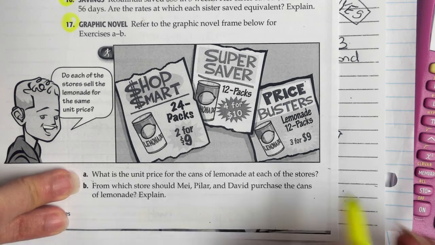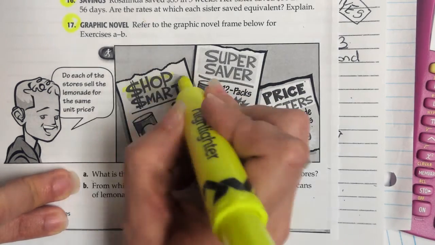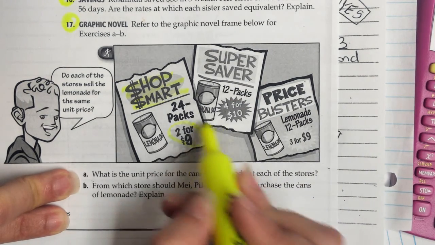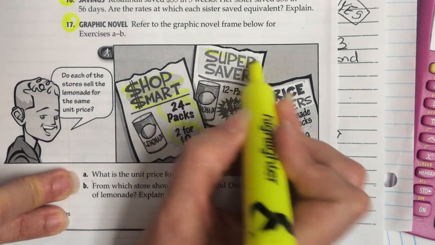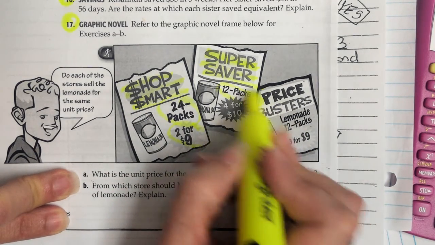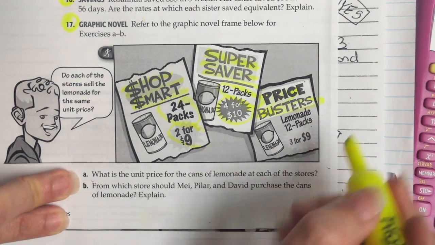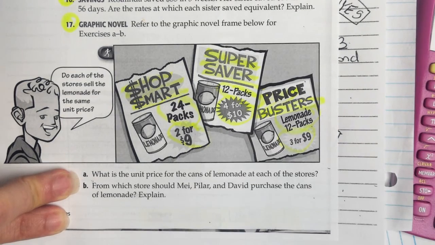You've got to look at the numbers. This store is doing 24 packs, 2 for $9. This store, though, is doing 12 packs, 4 for $10. Different size packs. That one, 12 packs, 3 for $9.